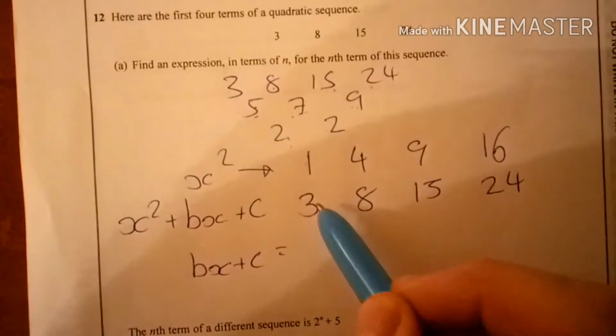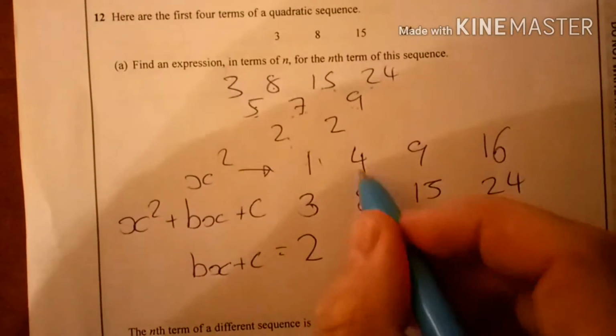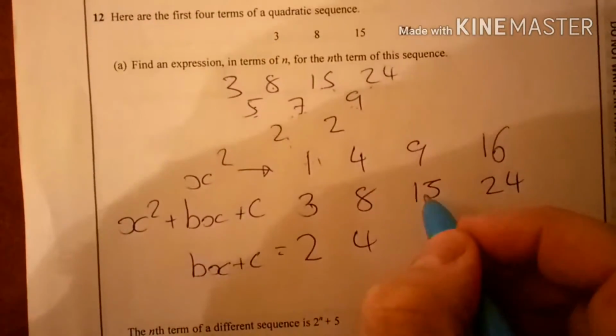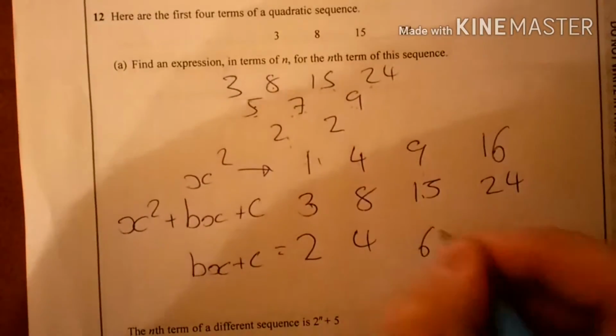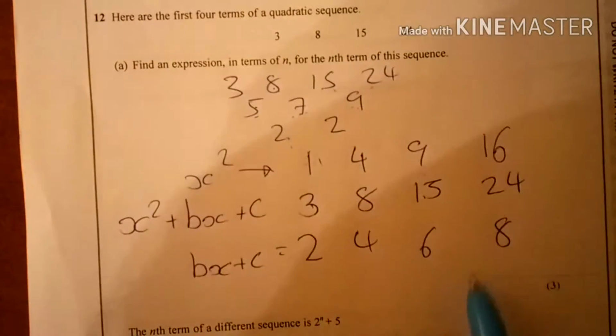Now it's a bit confusing, but I'm going to subtract 1 from 3 to give me 2. I'm going to subtract 4 from 8 to give me 4. 9 from 15 to give me 6. 16 from 24 to give me 8. Now this is a nice linear sequence.